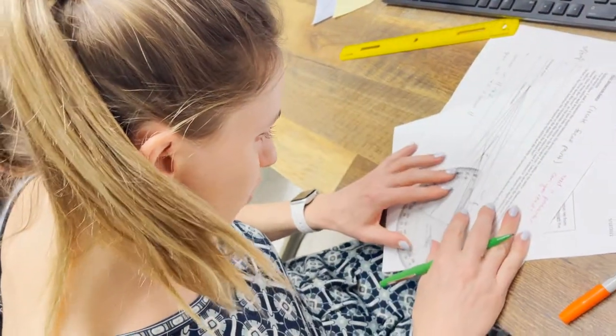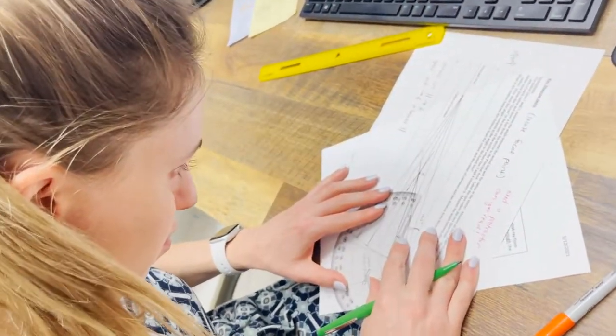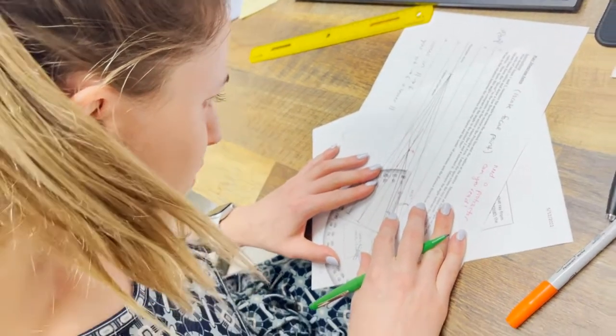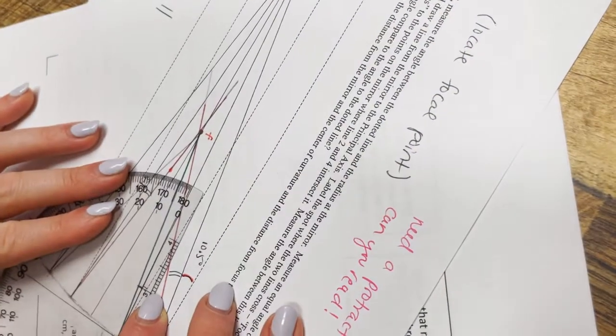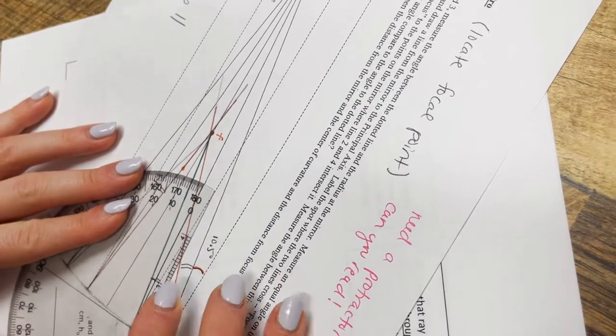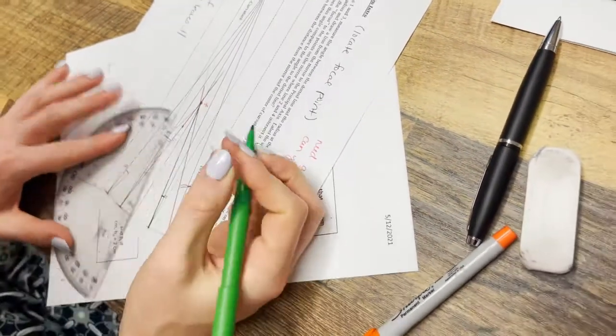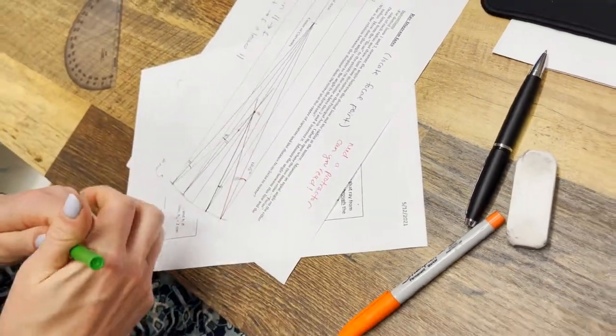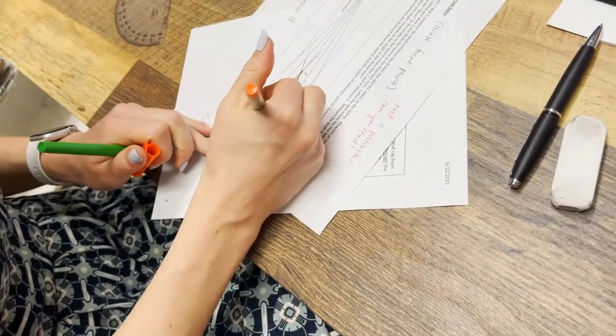Okay, so here we go. It looks the same to me. So we'll call it 5. It probably should be 4, but 5 degrees.